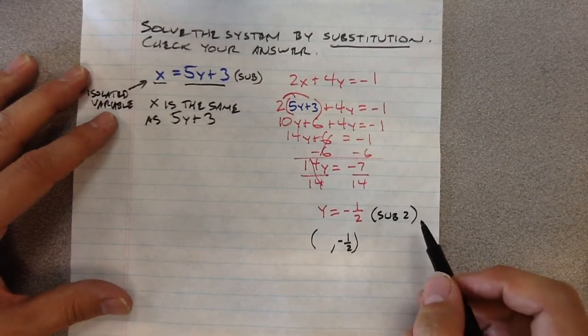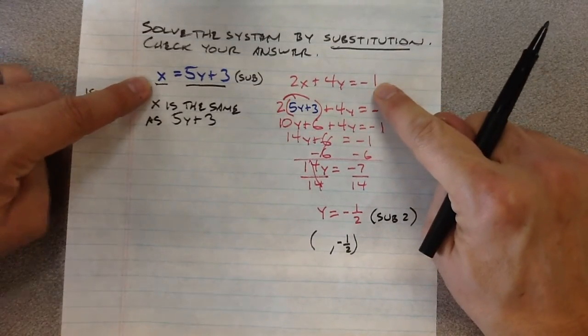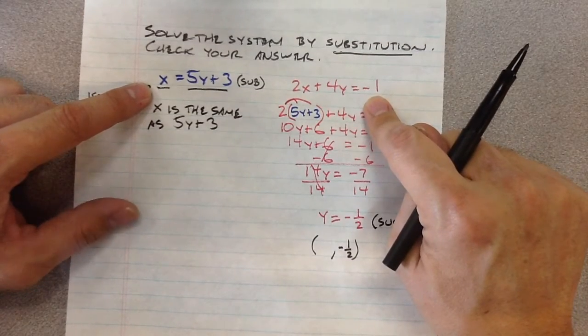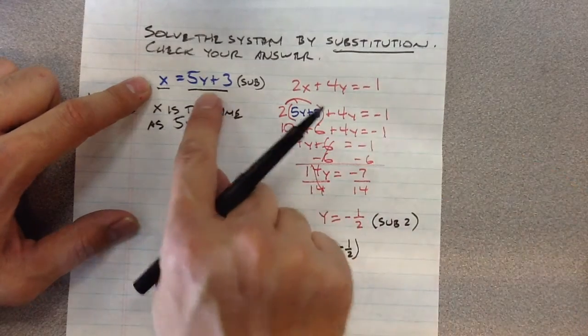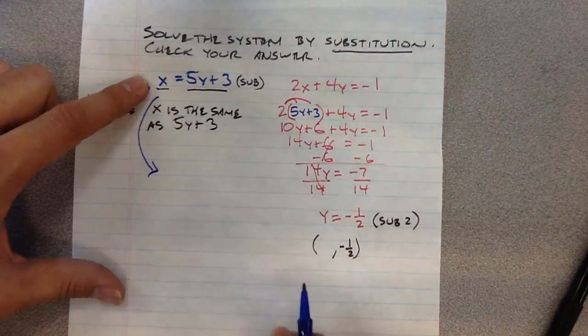And what you do here is we take this answer and we go back to either of the original equations, either this one or this one. You can pick either one. Nice thing is it doesn't matter, so I tend to pick the easier one. I think this one's going to be easier to work with. So what I'm going to do is I'm going to put this right here.